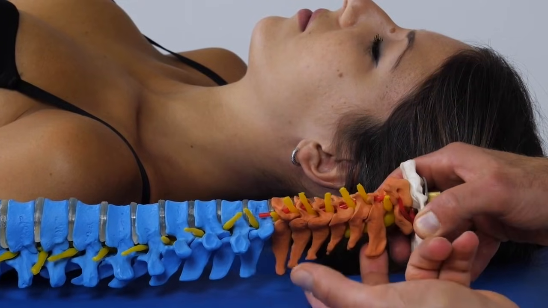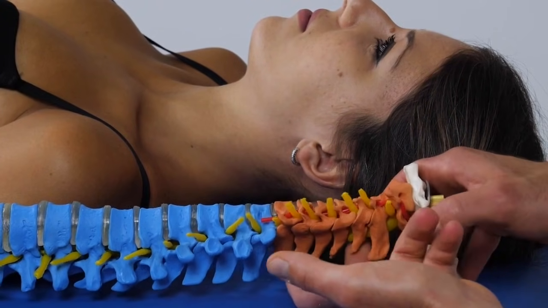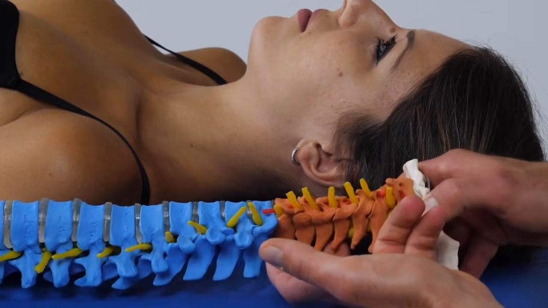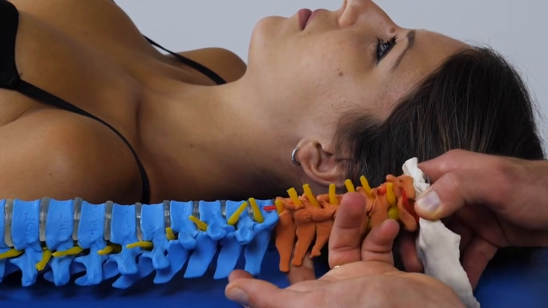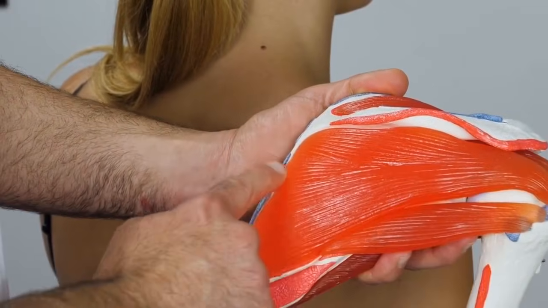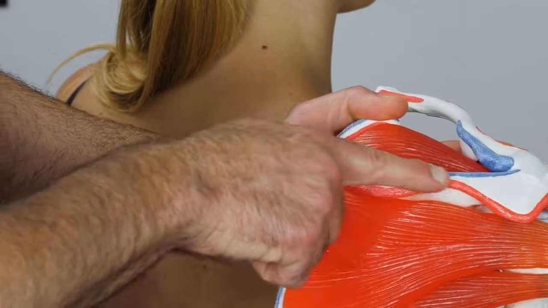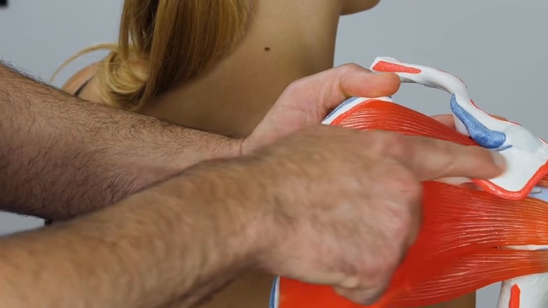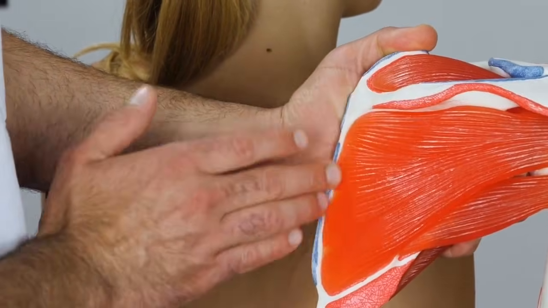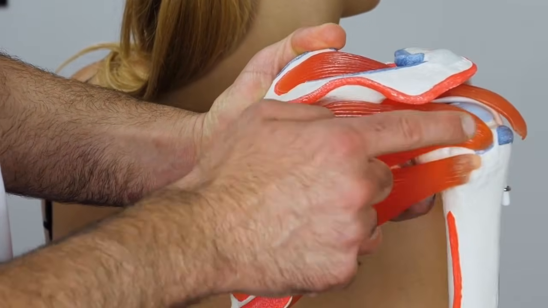We cannot make a course if we don't know the anatomical structures we are touching, especially when we are doing joint mobilizations and myofascial techniques and trigger point techniques. We must be more than aware of what we are touching, what we are palpating and mobilizing.